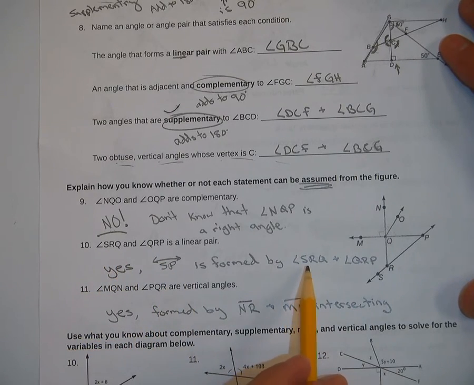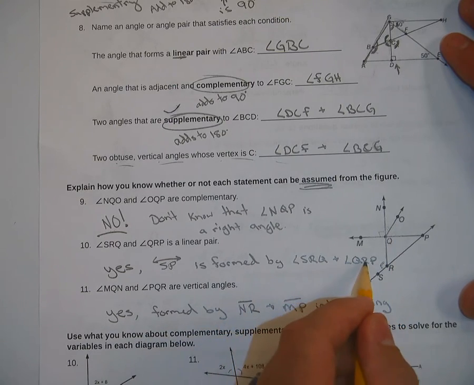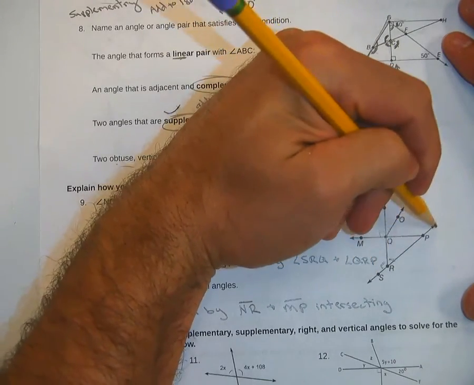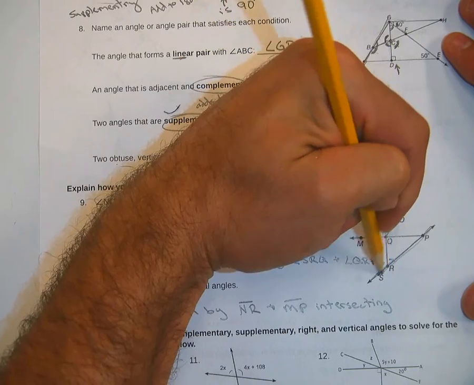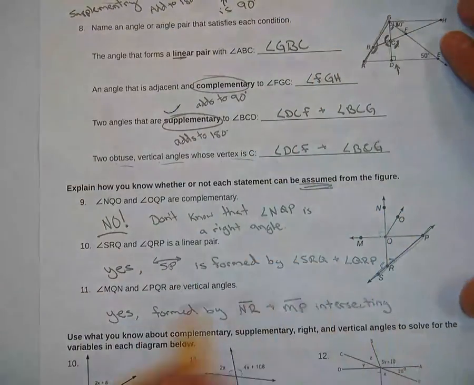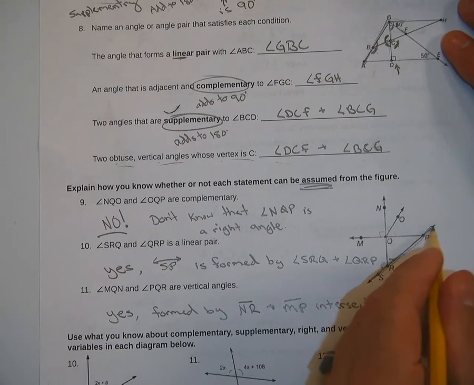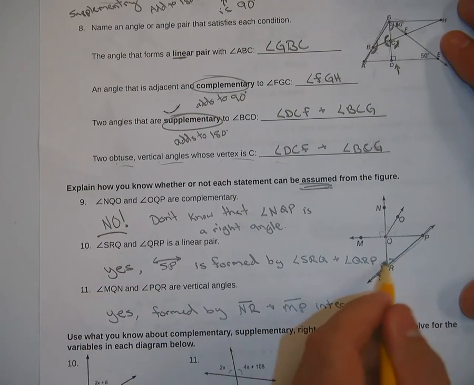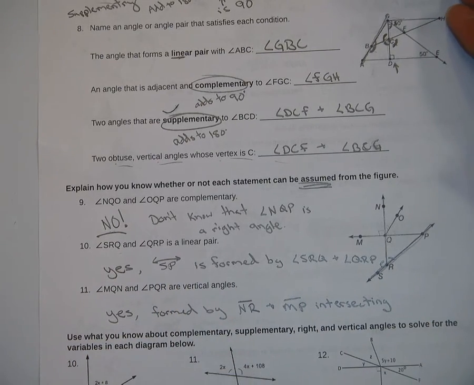Look at SRQ, this angle right here, and QRP, this angle right here. See how there's arrowheads on both sides right there? If that wasn't a straight line, then it would not be a linear pair. But since this makes a line right here, then we can say that yes, those two angles form a linear pair because we know that there is line SP.